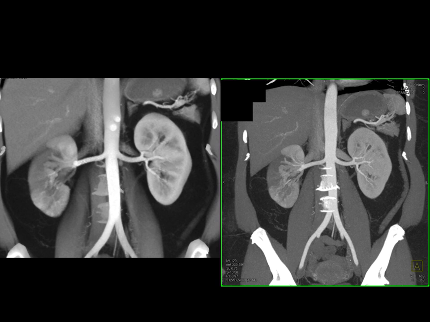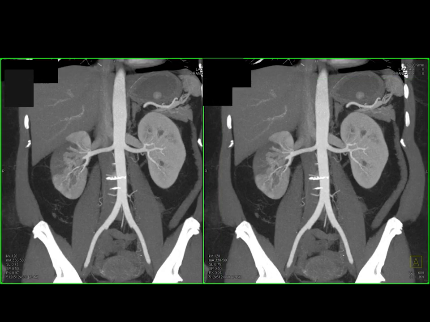So MIP imaging or cinematic rendering can be very helpful, looking at both the kidney and the vessels. And in this case, you very nicely see the infarction of smaller vessels. Again, here it is again. MIP imaging for anything vascular works very, very nicely.